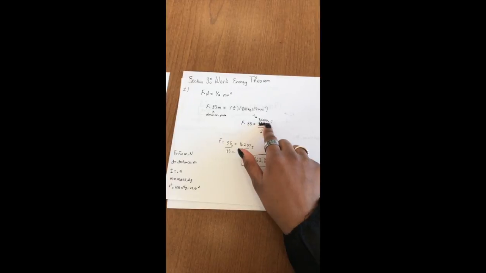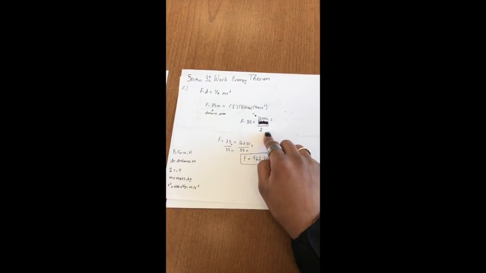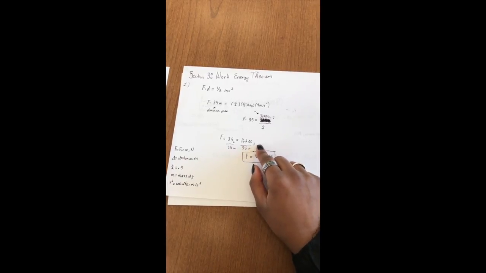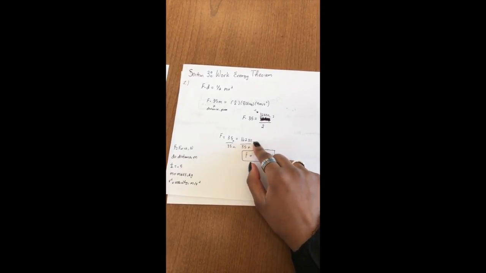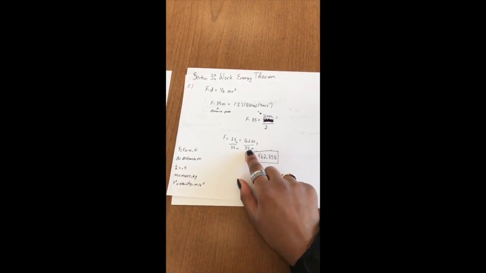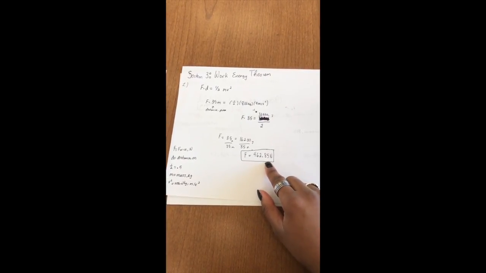We're going to take that number and we're going to divide it by 2. When we do that, we get 16,200 joules. And now we're going to divide this number by our given distance, which is 35. And that will give us our force. So when you do that all, you get a force of 462.85 newtons.